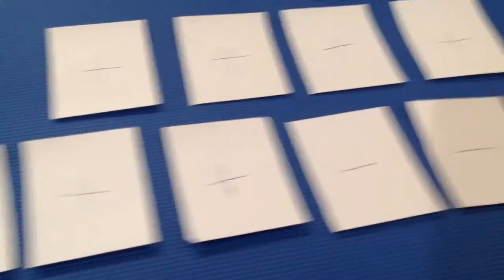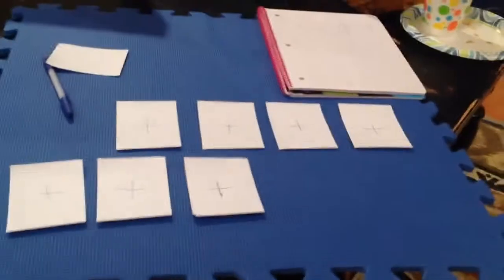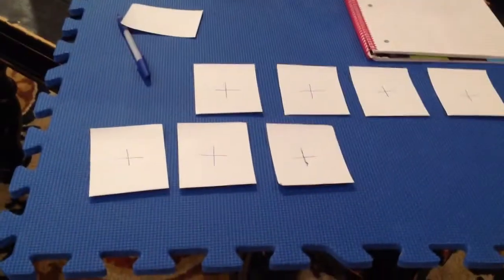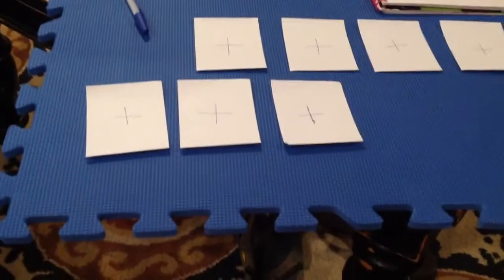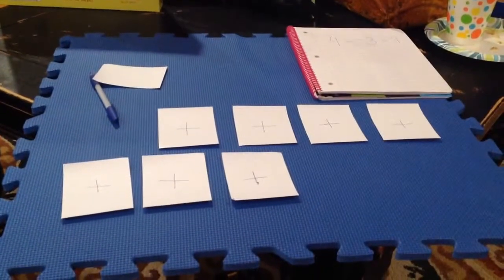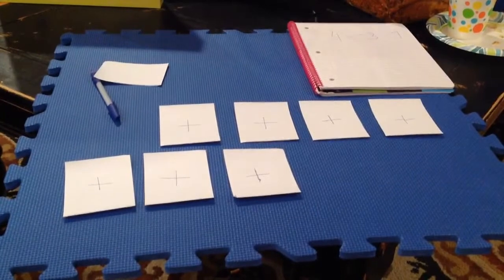So we're going to take away 3 negatives: 1, 2, 3. So our 3 negatives are gone. Okay, so what do we have left? We have 7: 1, 2, 3, 4, 5, 6, 7.